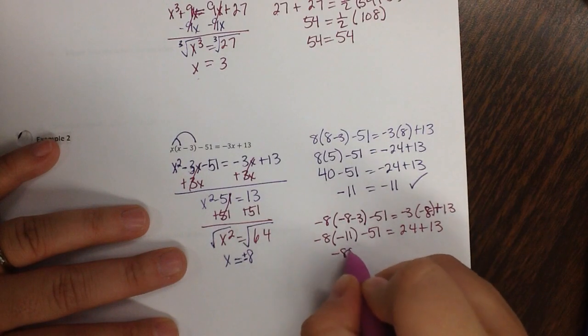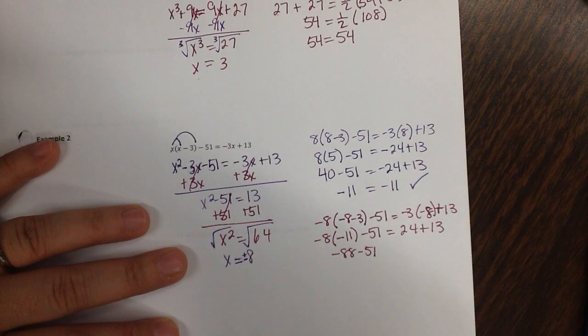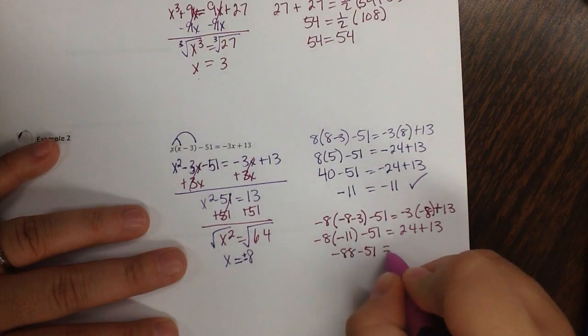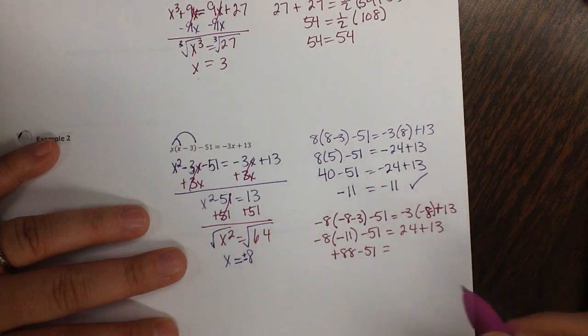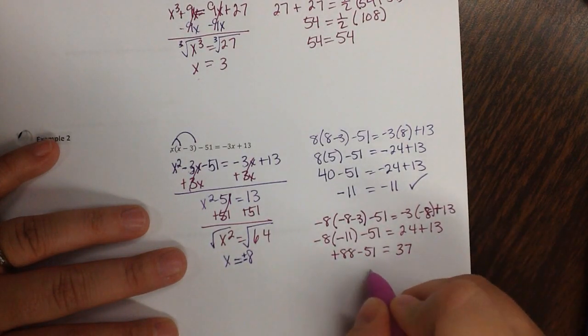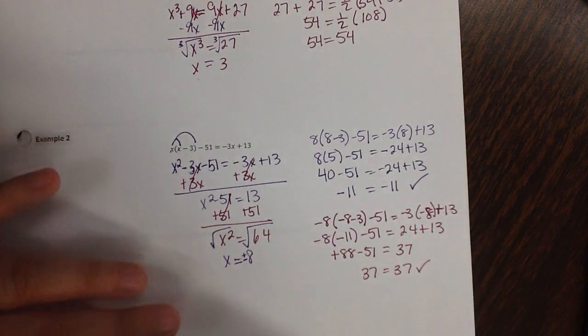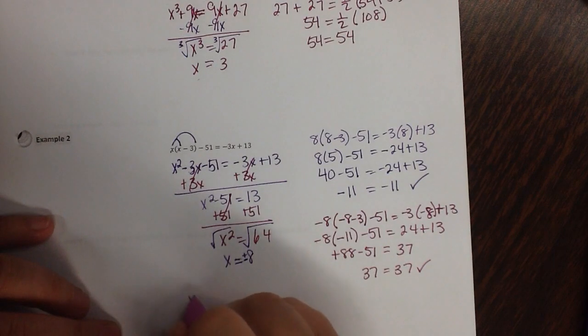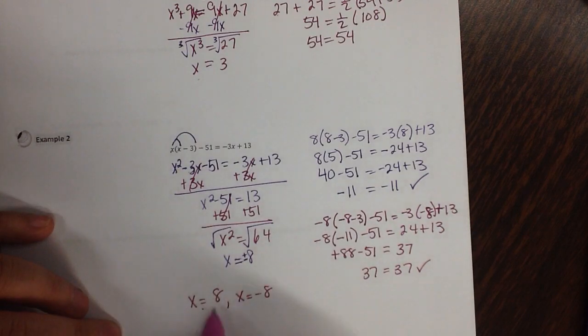So negative 8 times negative 11 is 88, because a negative times a negative is positive. 88 minus 51 equals 37. 37 does equal 37. So the answer would be x equals 8 and x equals negative 8. Both answers are correct.